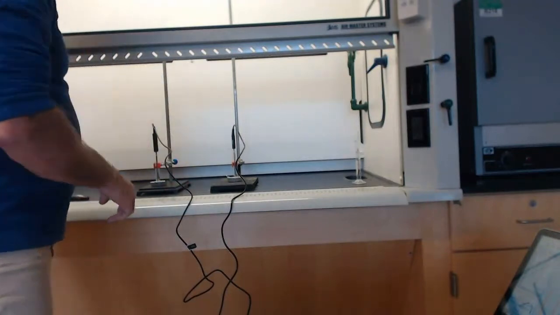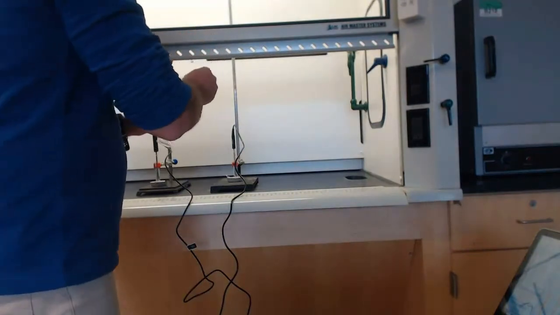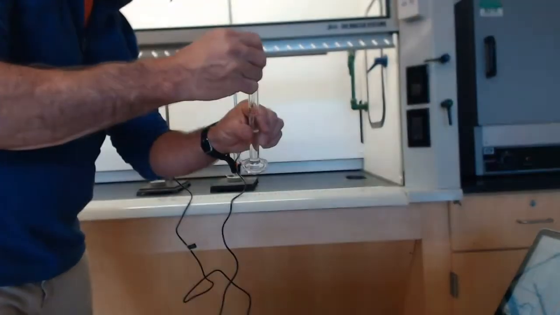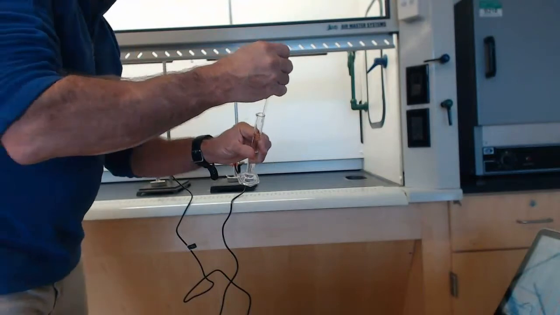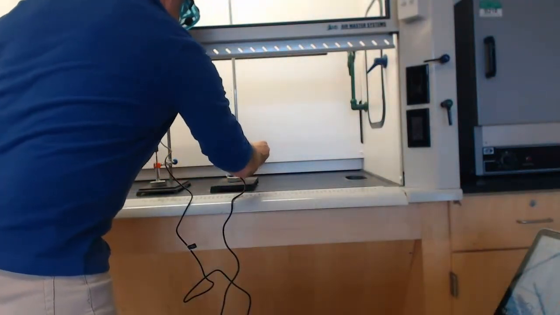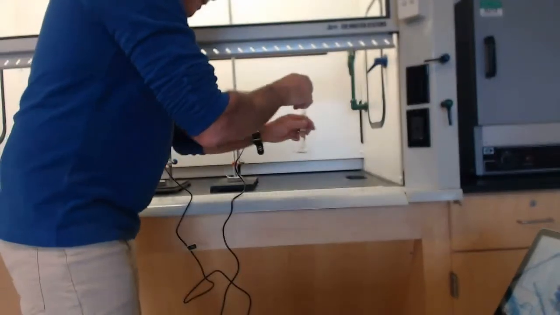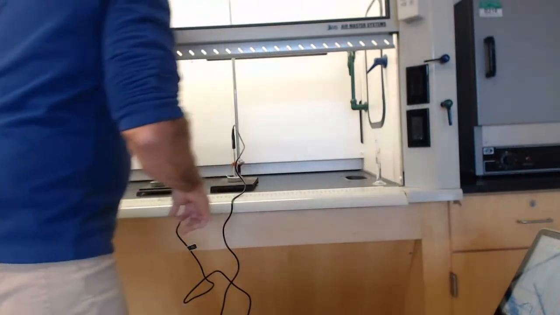One milliliter. Put it far away for safety. Here's our ethanol. Same amount. Make sure they're both centered. This far away for safety. And let's ignite them.